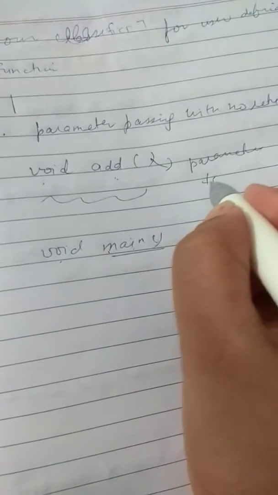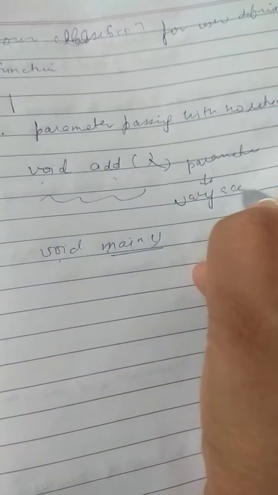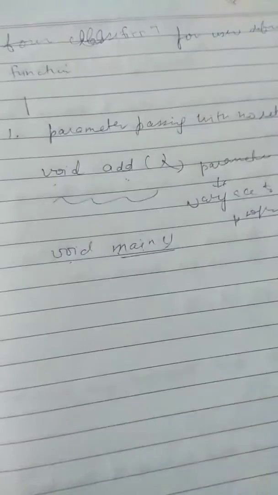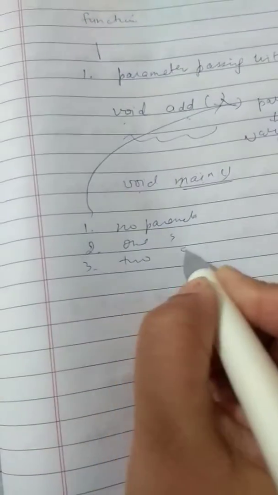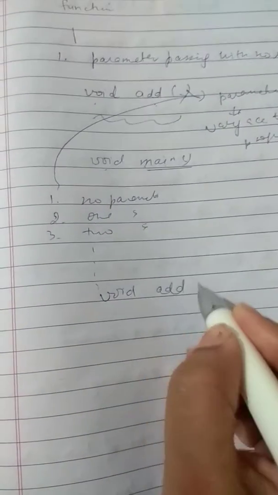These parameters vary according to programs. So what all can come here? We can have no parameters inside this add. We can have one parameter, we can have two parameters, and so on. The modified way of function declaration is: void function name, and here we write only the data type.